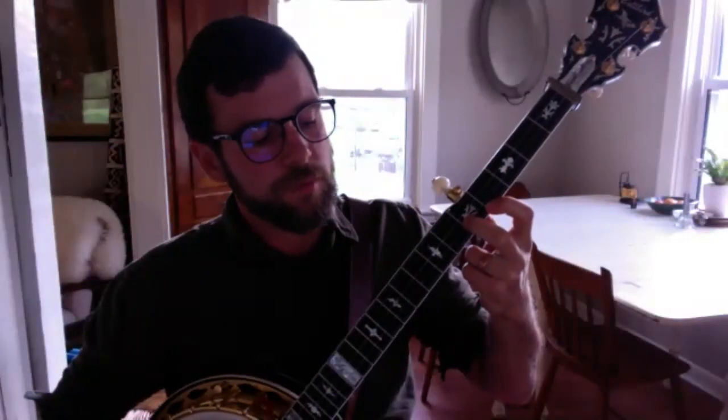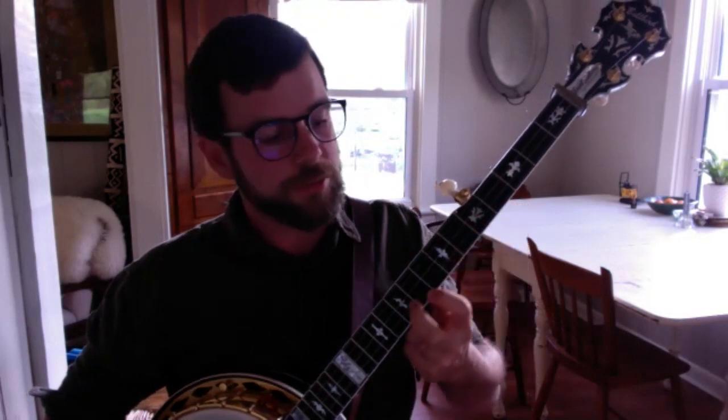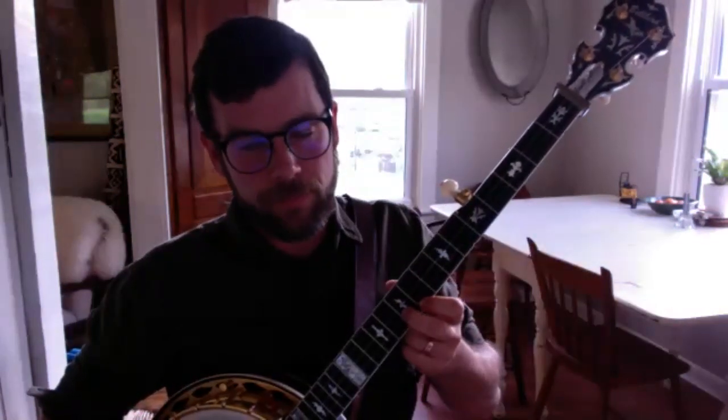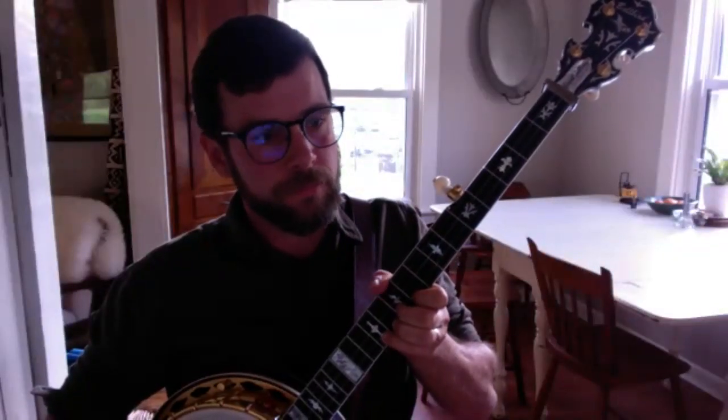And then all you're doing to move up to the next position is sliding those up to the 10th and 9th frets. So it's 5th string, slide it up. So that might help you with jumping up to the next position for this more advanced scale.